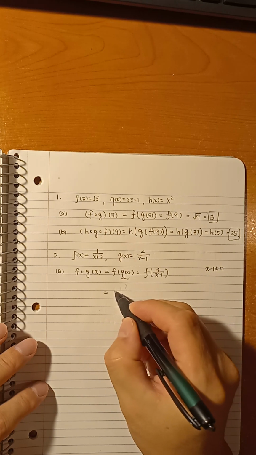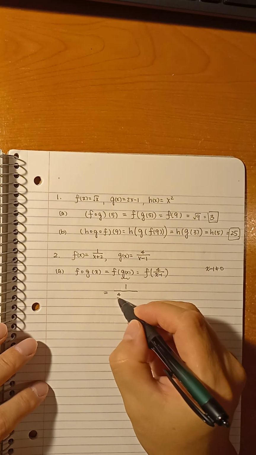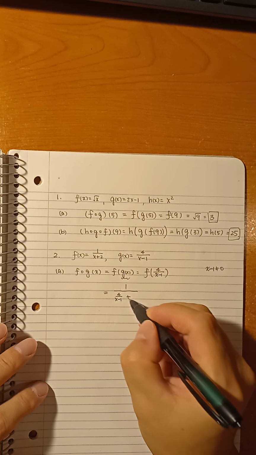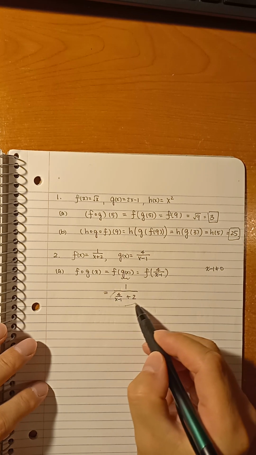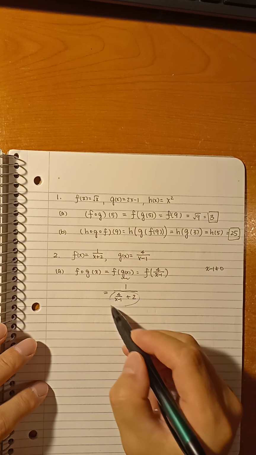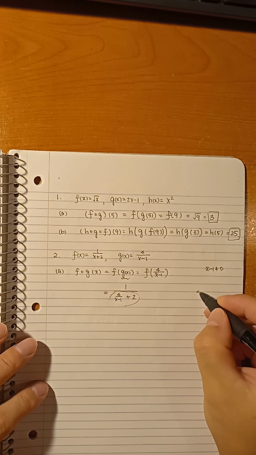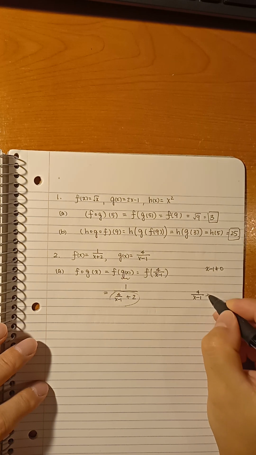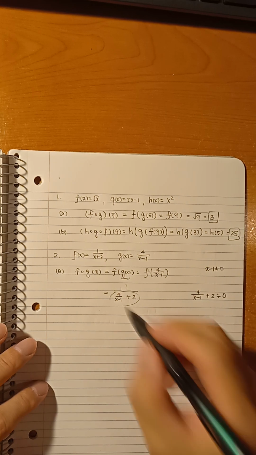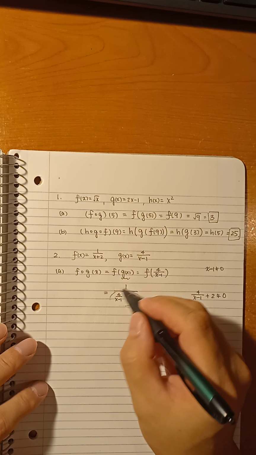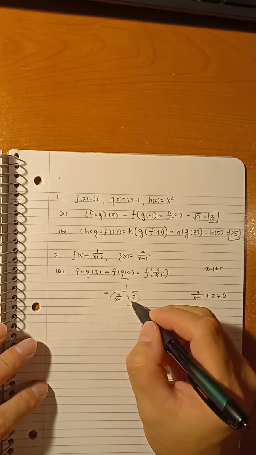So it is 1 over input plus 2. You see here, you have the second ratio. Whenever you have a second ratio, you require this second ratio is not equal to 0. So you can leave the formula like this, 1 over 4 over x minus 1 plus 2.